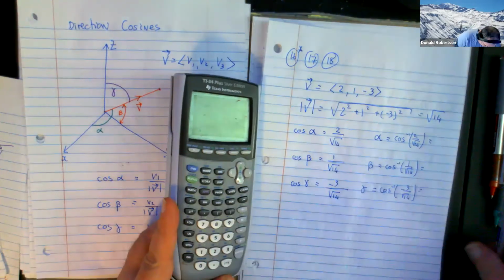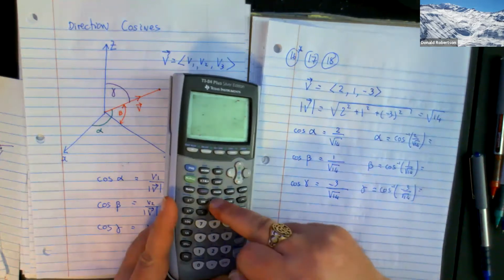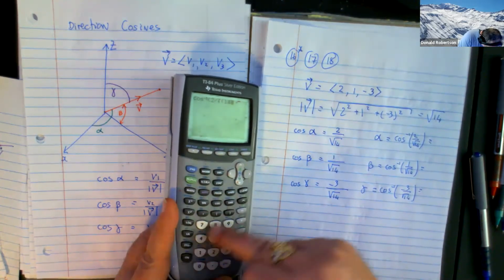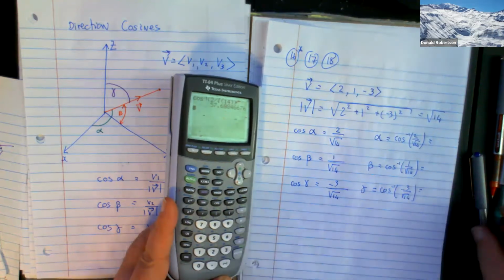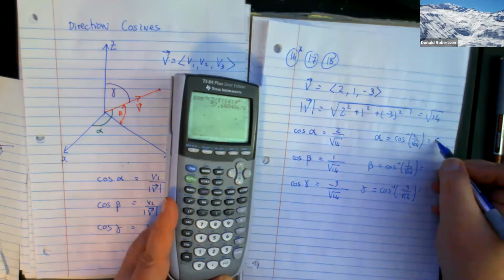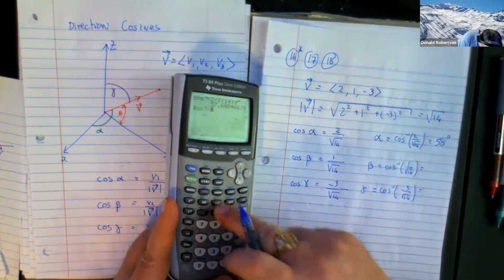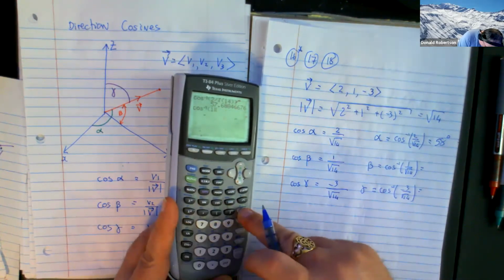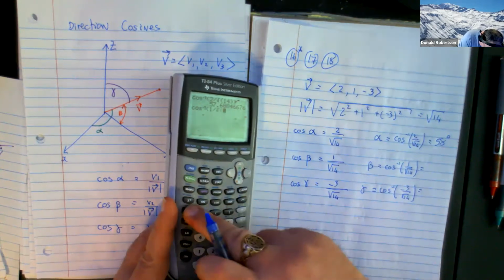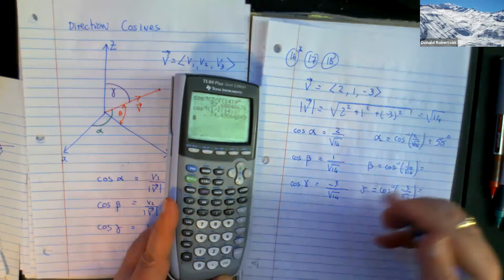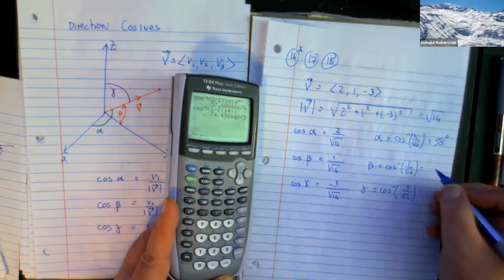So inverse cosine of 2 divided by square root of 14. The answer you get is about 58 degrees to the nearest whole number. This one is inverse cosine of 1 divided by square root of 14, and the answer I get is 75 degrees.